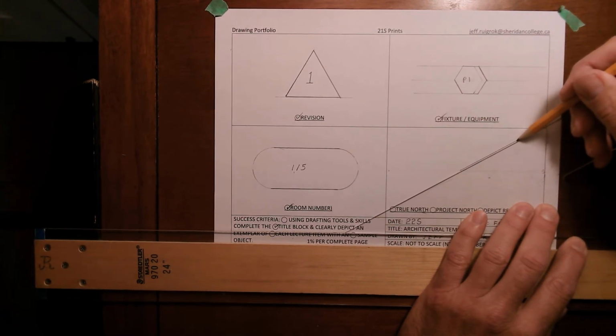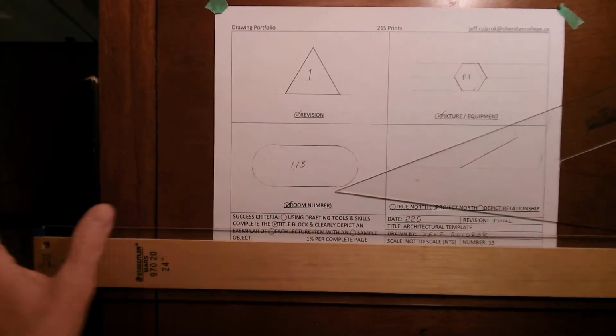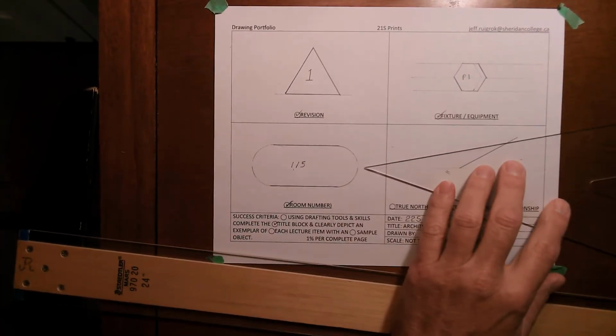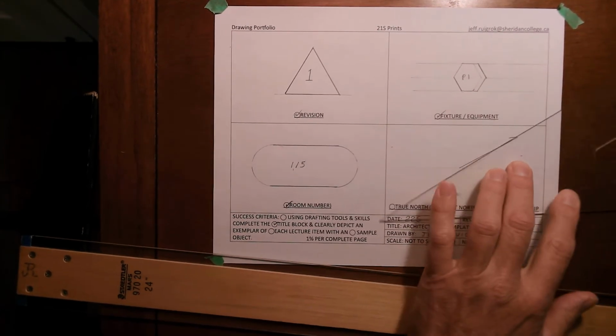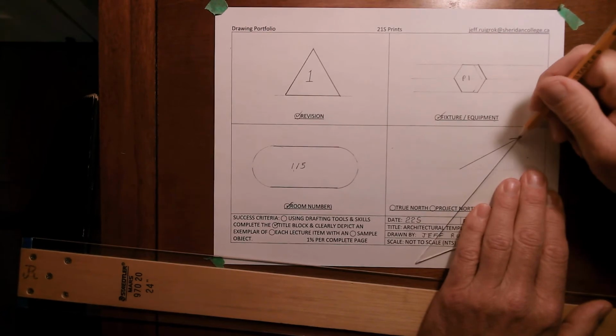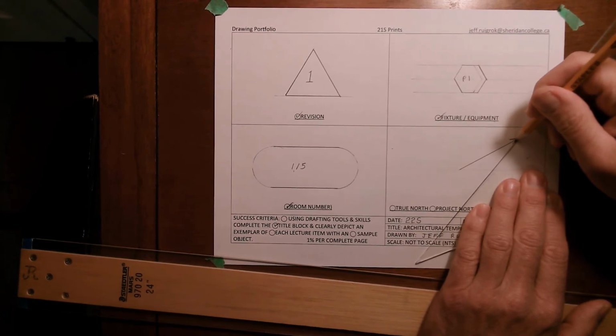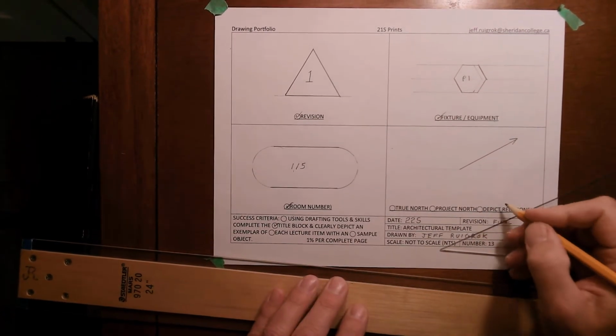So I've drawn a 30-degree angle here. And I'm going to call that this true north.